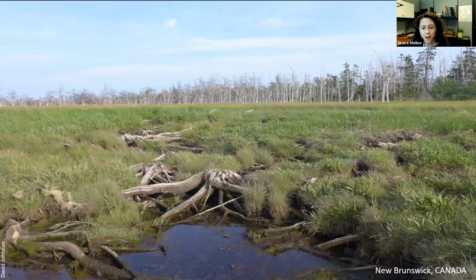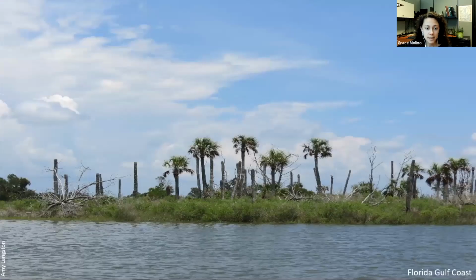This is an image from New Brunswick, Canada, of what was once a red spruce forest. You can see the remains of the stumps in the foreground and the white dead standing trees adjacent to the remains of the red spruce forest. This is an image from the opposite end of the continent, looking at the Florida Gulf Coast and the formation of ghost forests with palm trees.